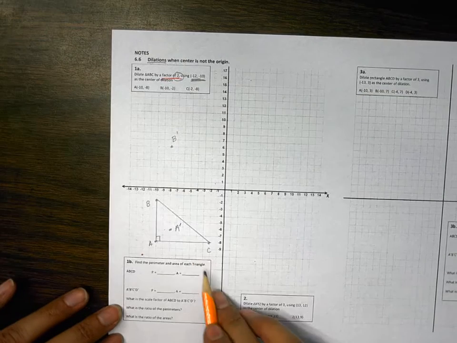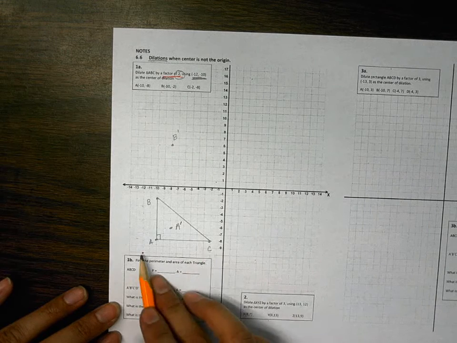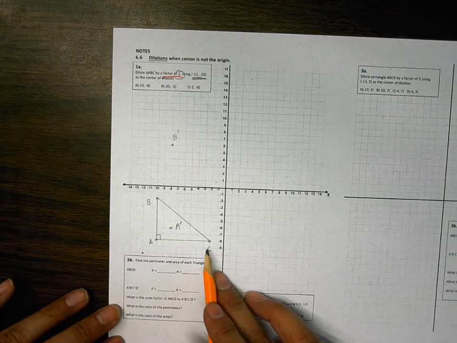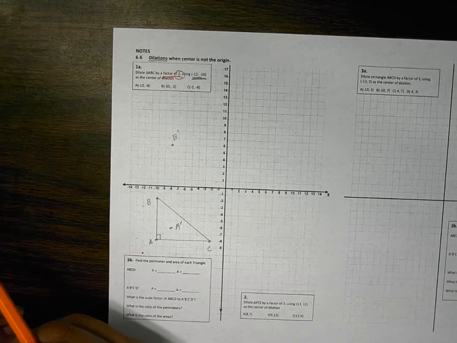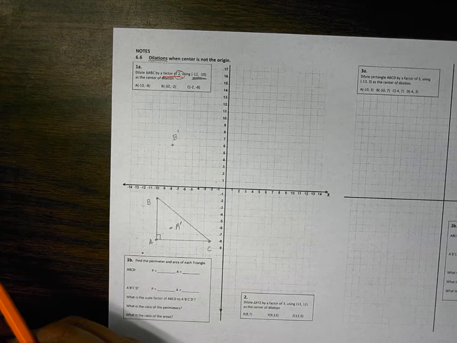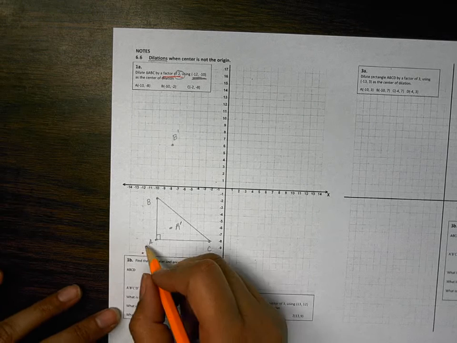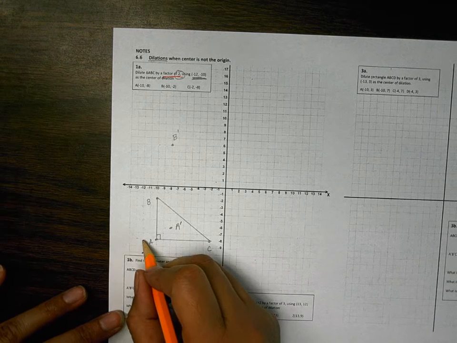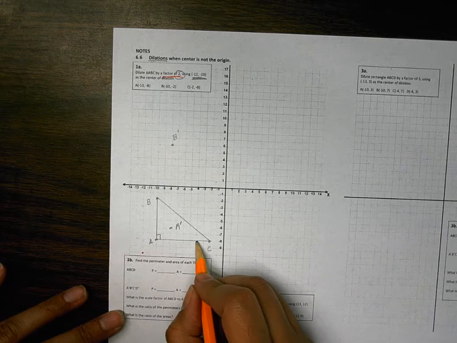All right, now you're going to do the same thing for C. Count your up and over from the red dot to vertex C. Do that now. Count your up and over. Up 2, right 10. Up 2, right 10? Yeah. Okay, so 1, 2, and then 1, 2, 3, 4, 5, 6, 7, 8, 9, 10.